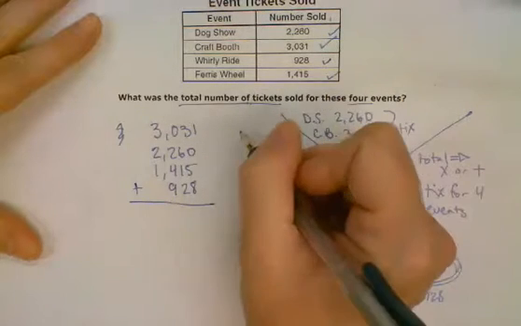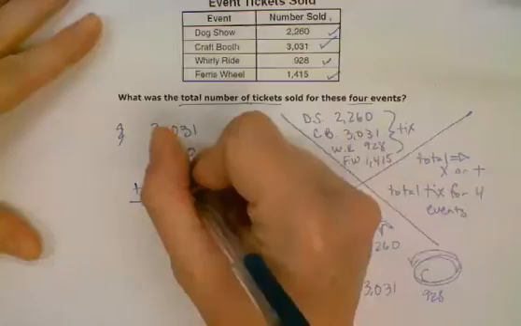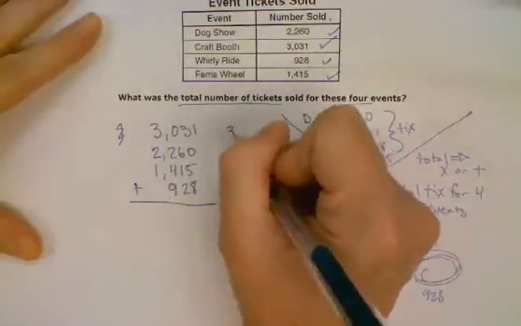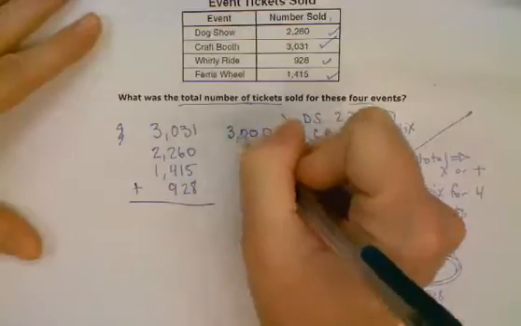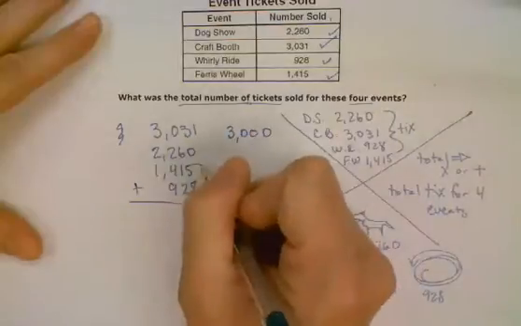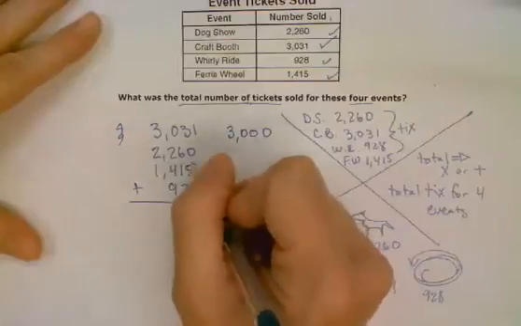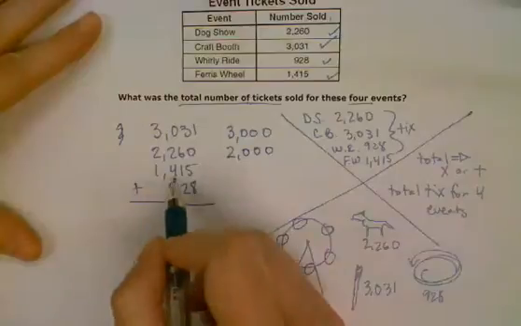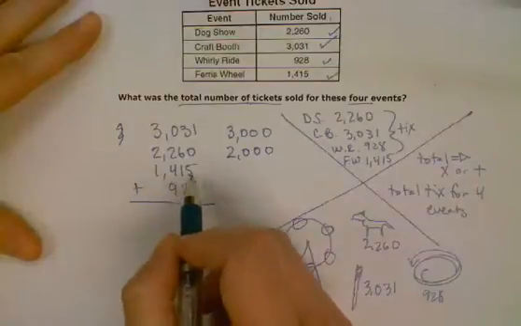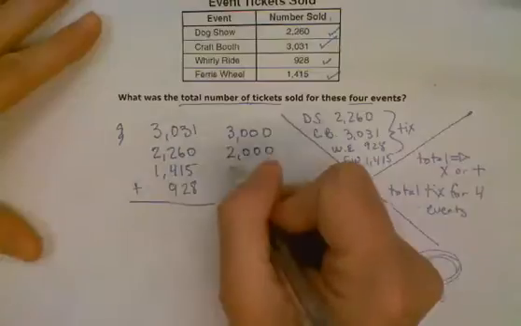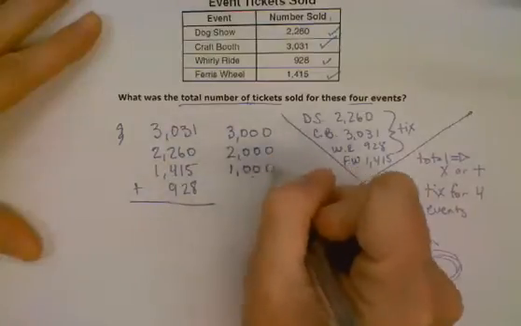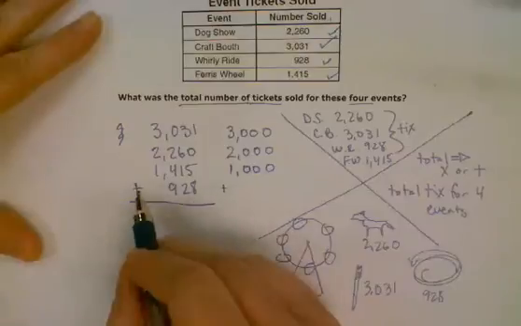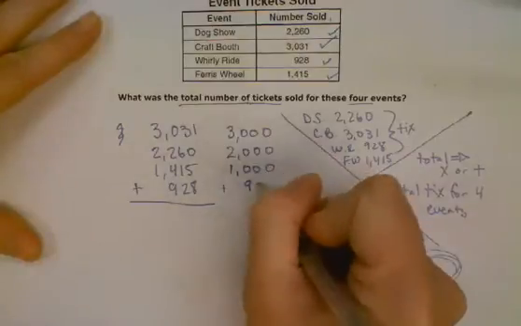I'll estimate, just to make sure that my answer is reasonable. 3,031 is in between 3,000 and 4,000. That's about 3,000. 2,260 is between 2,000 and 3,000, but closer to 2,000. 1,415 is between 1,000 and 2,000, closer to 1,000. 928 would be between 900 and 1,000, but I'll call it 900.